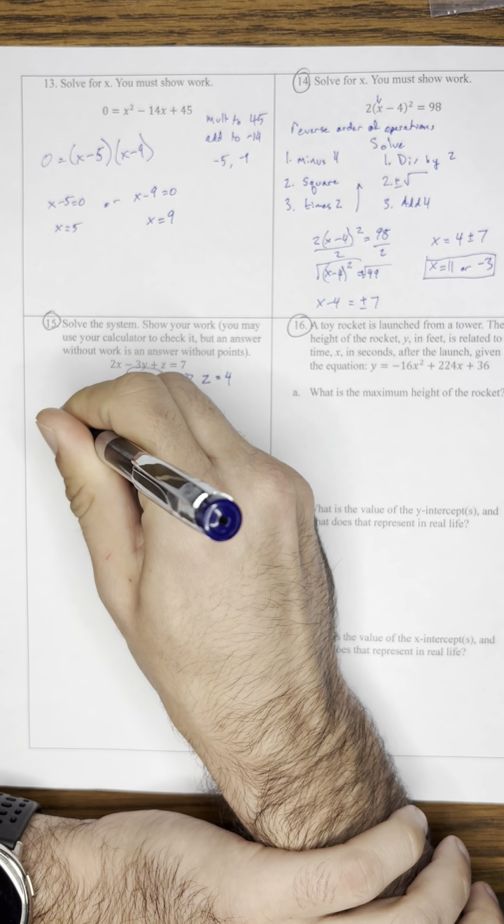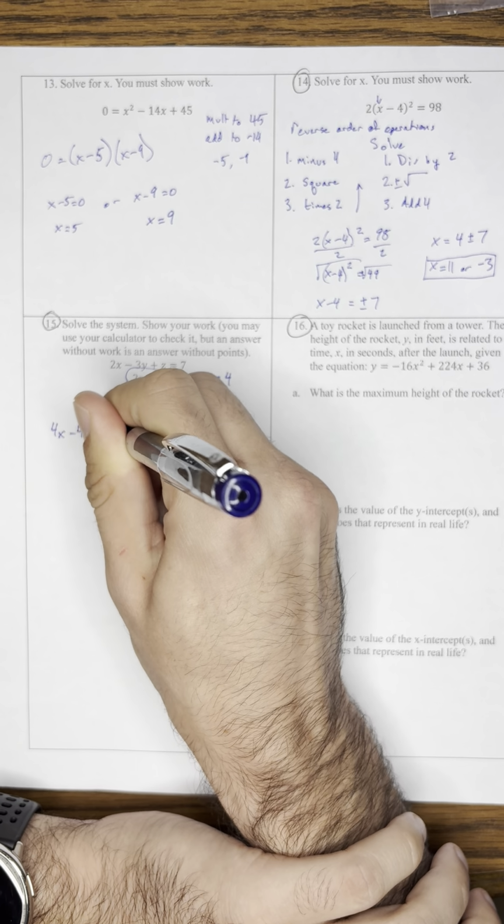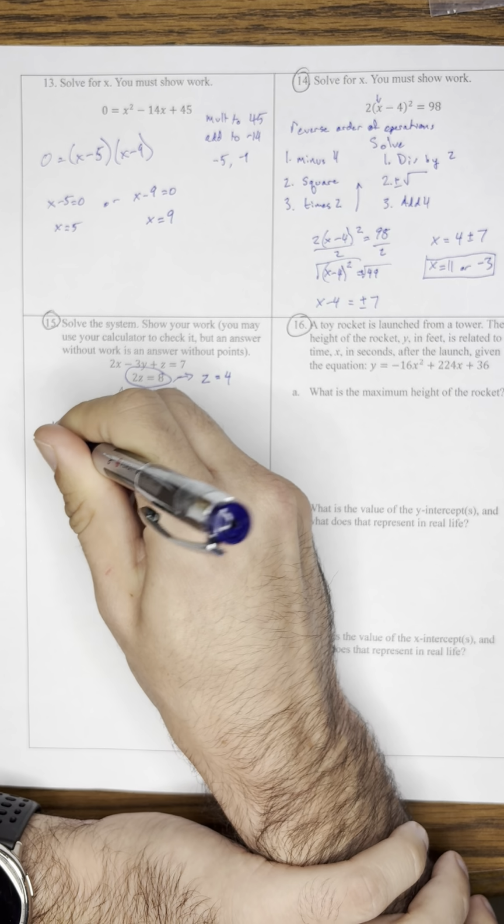4x minus 4 equals negative 8. Add 4 to both sides.